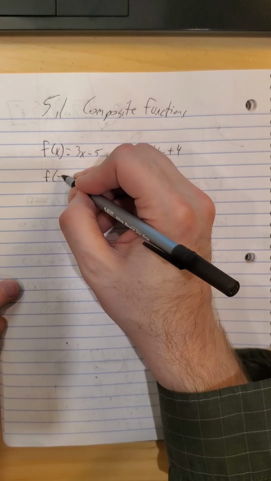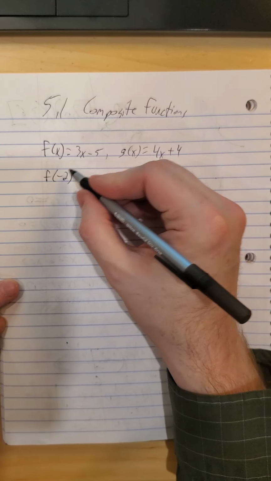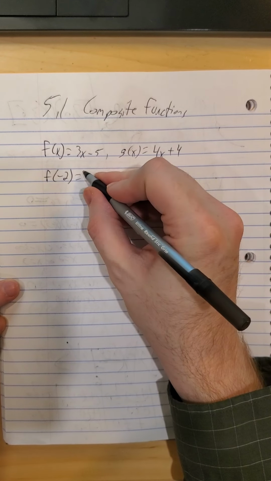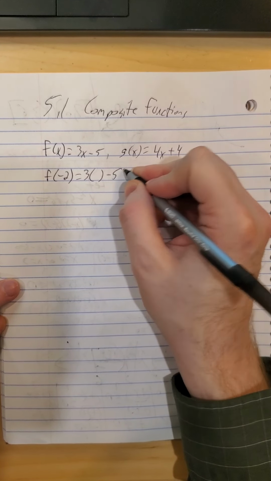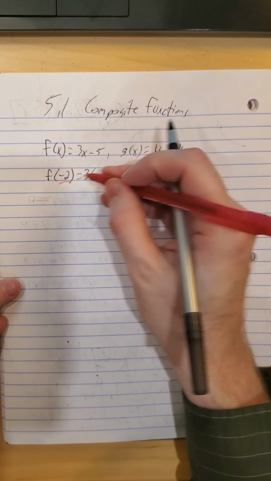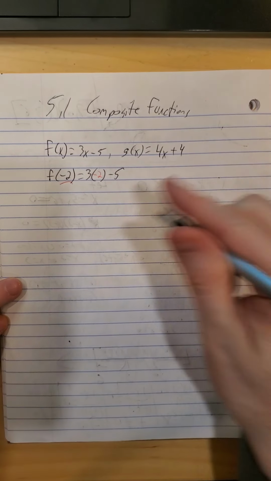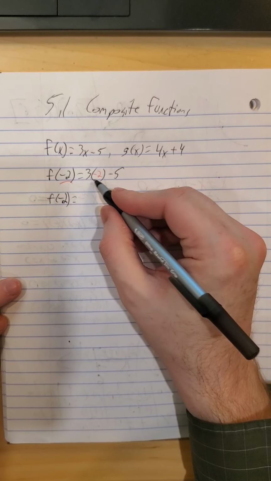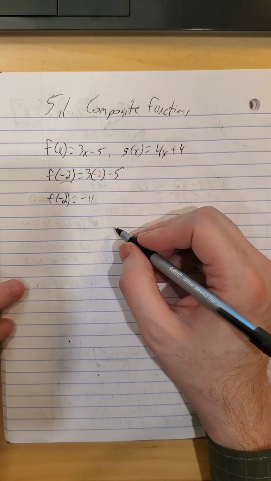So just like if I was asked to find f of -2, that would just tell me, okay, which of these guys am I working with? I'm working with this one. And it says take 3 times your input and subtract 5 from it. Only this time now my input is a -2. And then we simplify where we can. So that would be worth a -11.